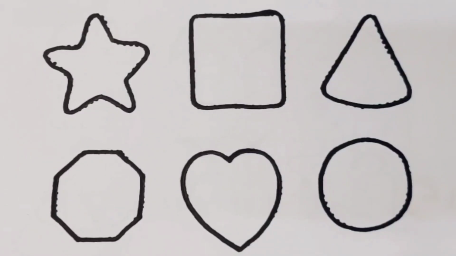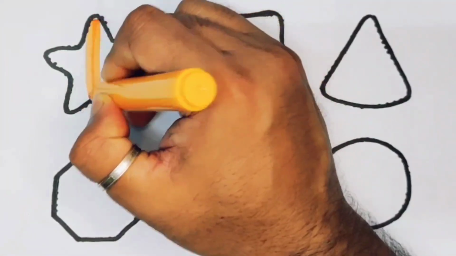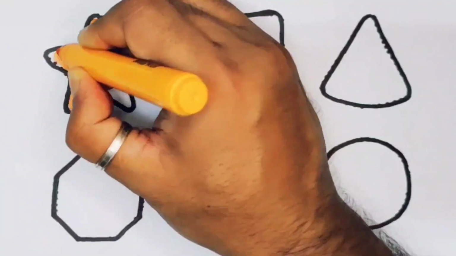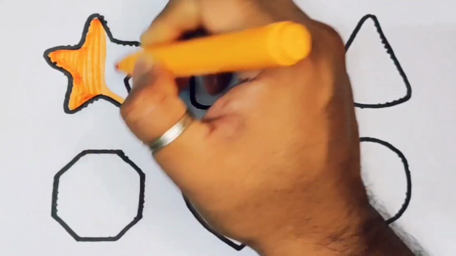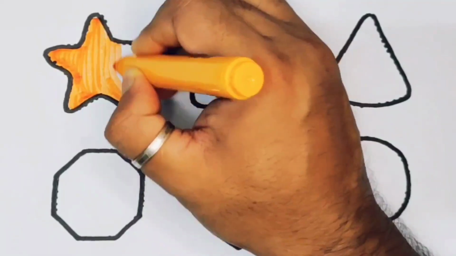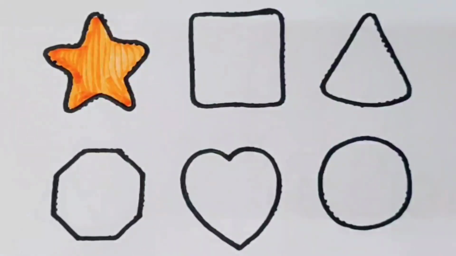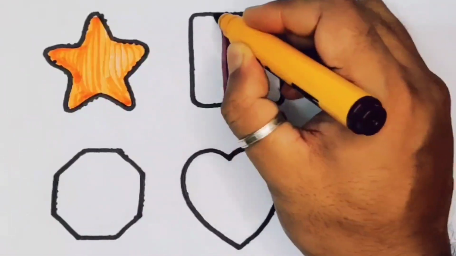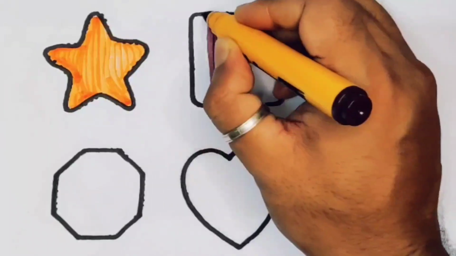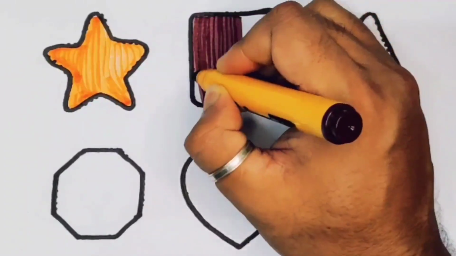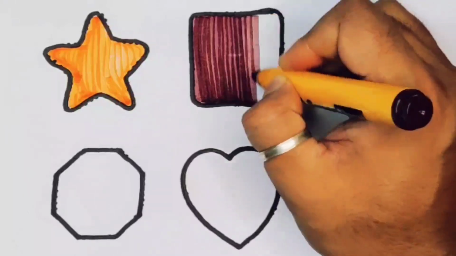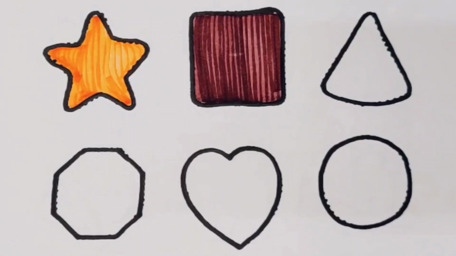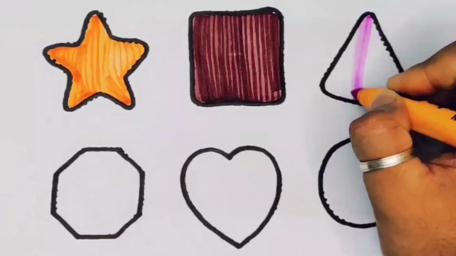Now we're going to put the color. Orange color, star. Next, chocolate color, square. Next, pink color, triangle.